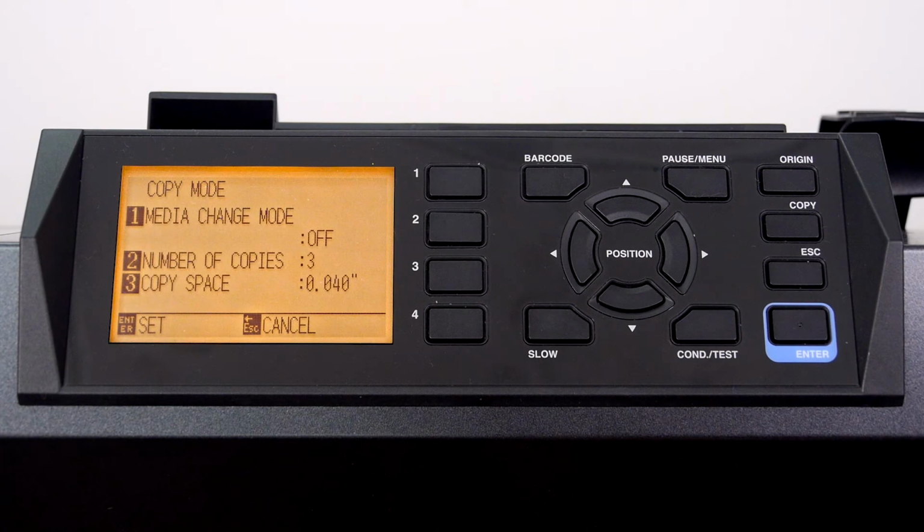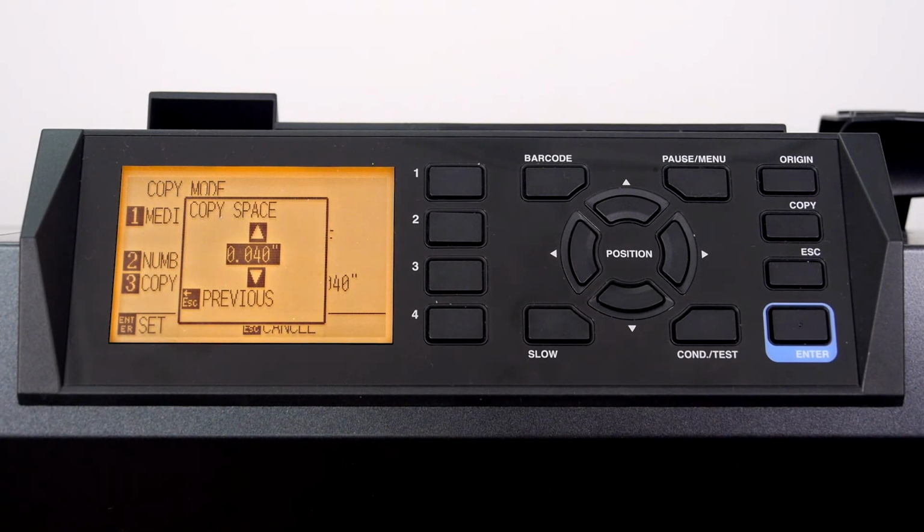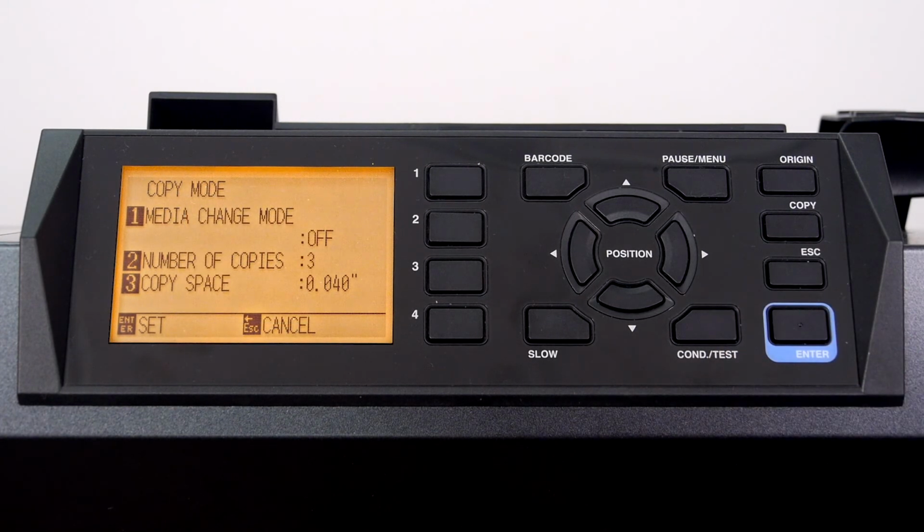The third option sets the spacing between each copy. In this demonstration, we can keep the value as is. Let's press the Escape key to exit this menu.